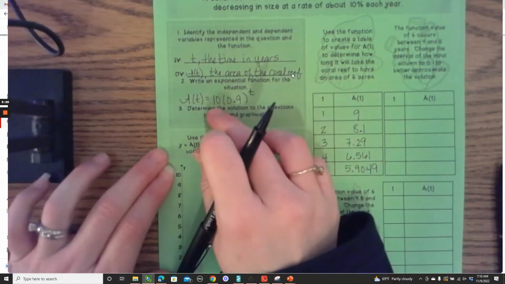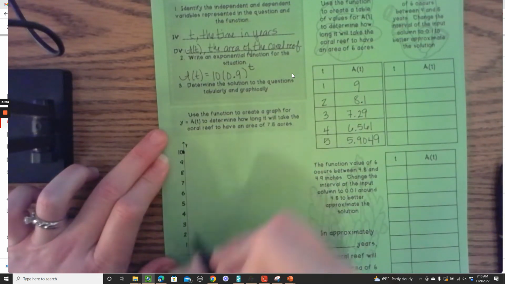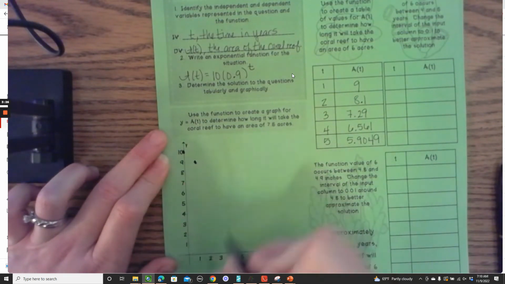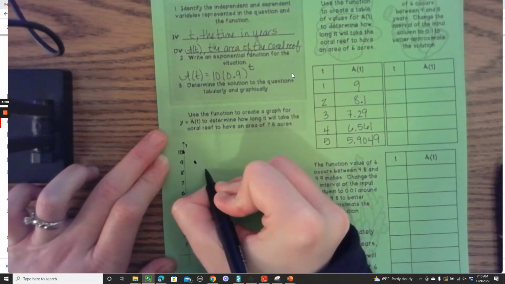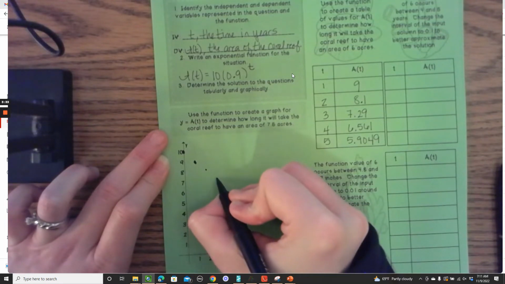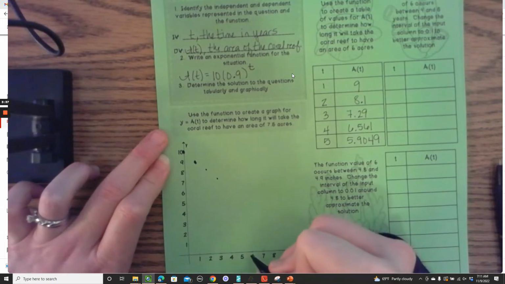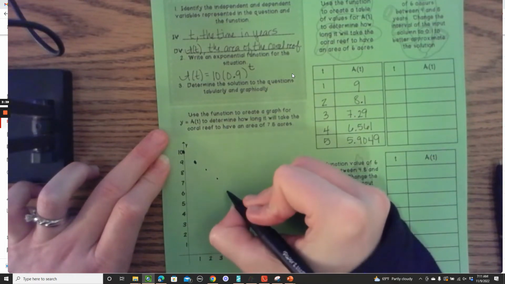All right, so we know our y-intercept is 10. We're going to have a point there. 1 is going to be a 9. 2 is a little bit greater than 8. 3 is 7.29. 4 is almost 6.5.